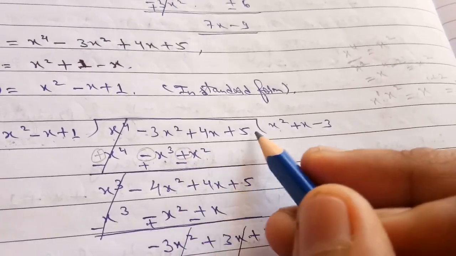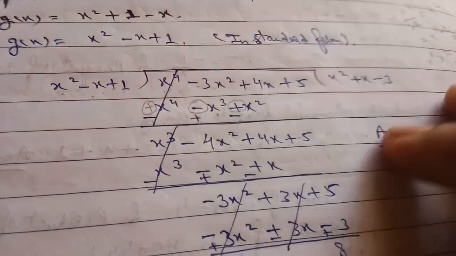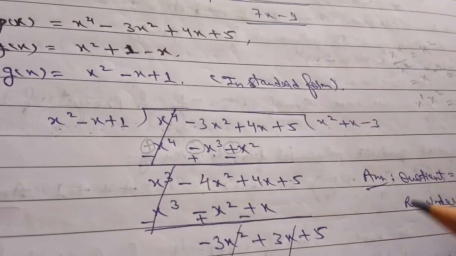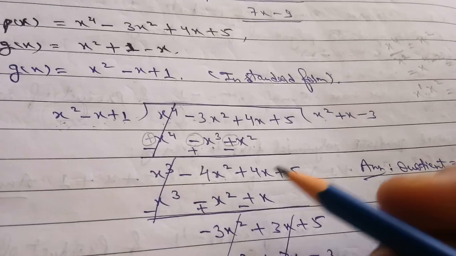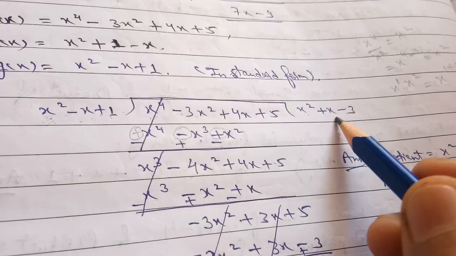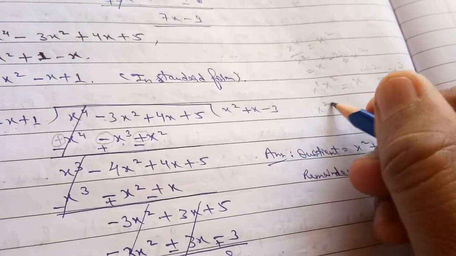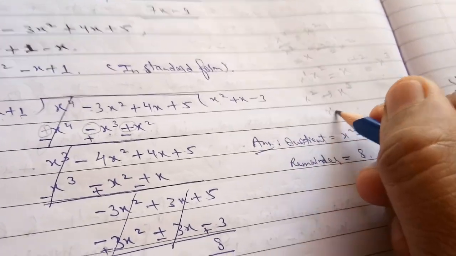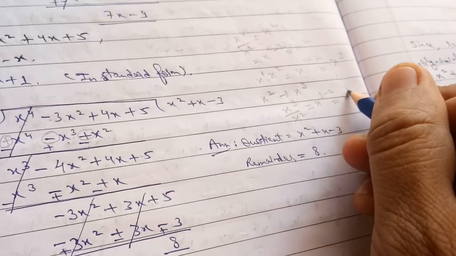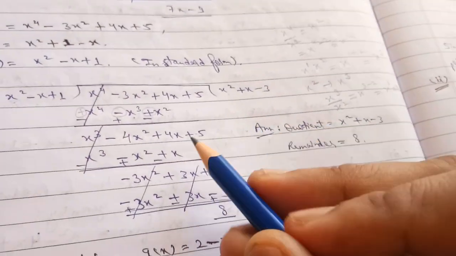These will remain unchanged. Now forget the other things and only see the first element. The first element is x cube, and the first element of the divisor is x square. We want to make x square into x cube, so we have to multiply by plus x. X cube by x square is x to the power 3 minus 2, that is x power 1, so we get plus x.